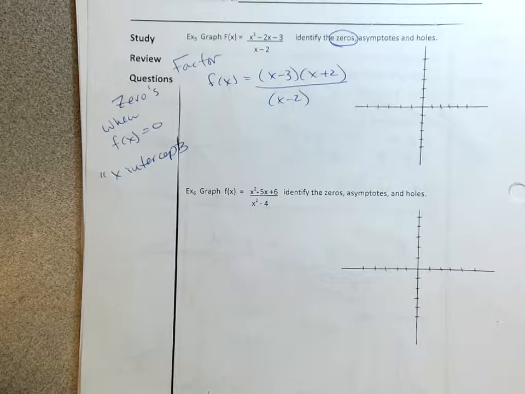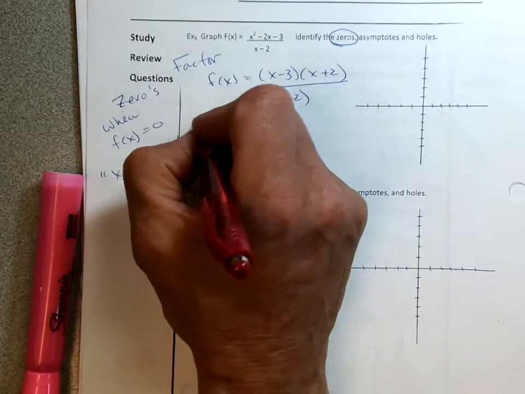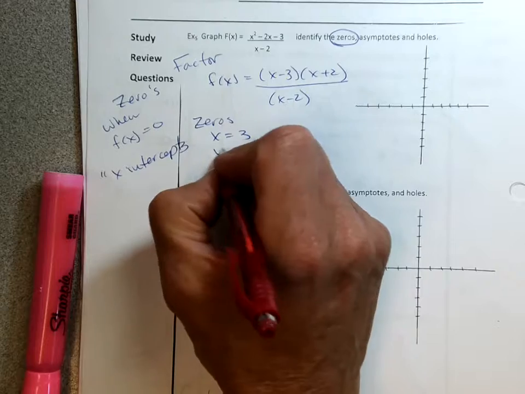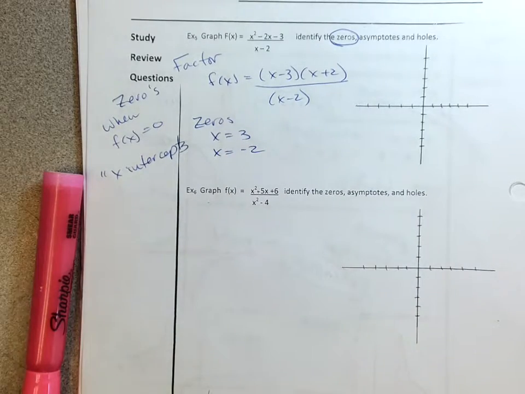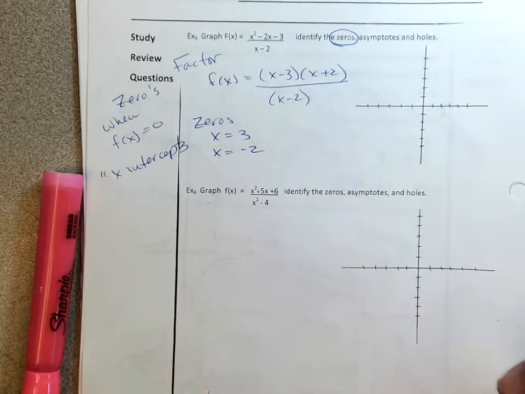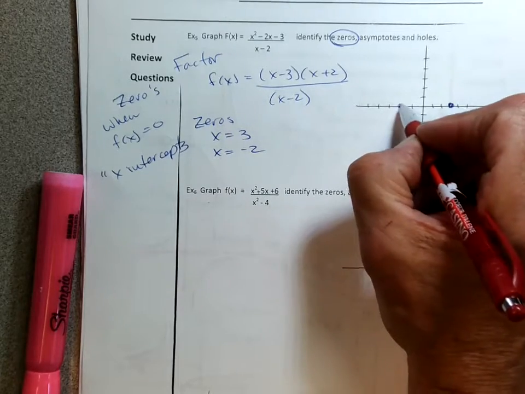It's like this: Cookie Monster has 0 cookies and 10 friends. Each friend gets 0 cookies. That makes sense. 0 on the top is 0. So my zeros are at x equals 3 and x equals negative 2. So I can go to 3 and put an x-intercept, and I can go to negative 2.